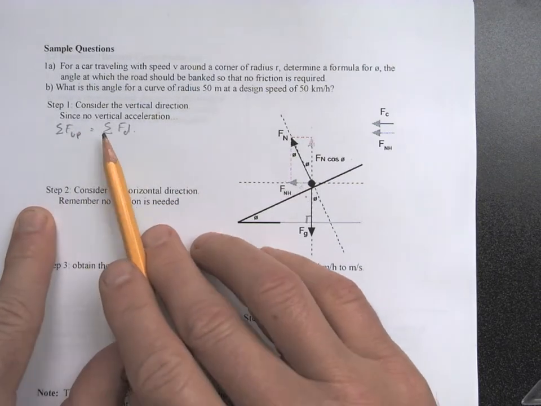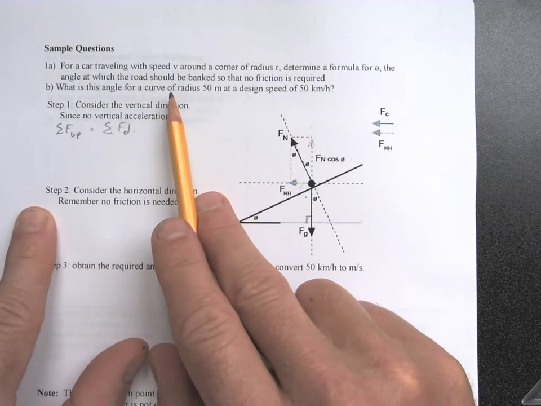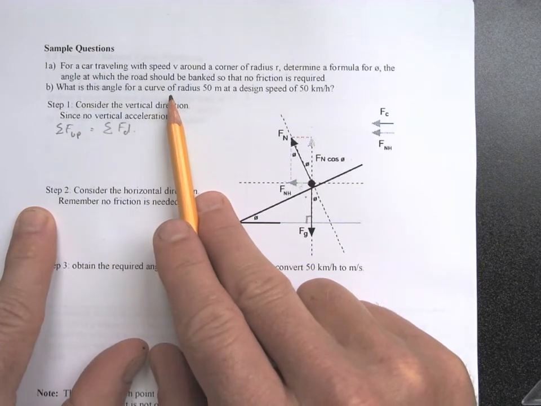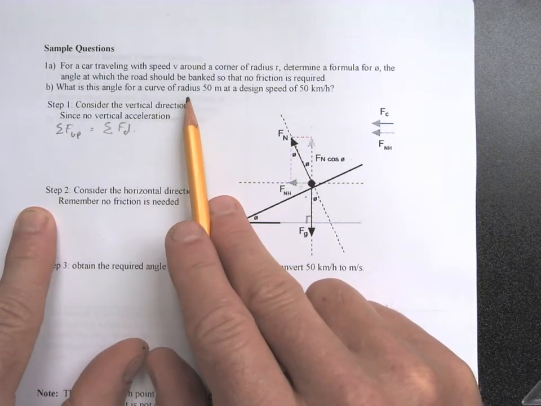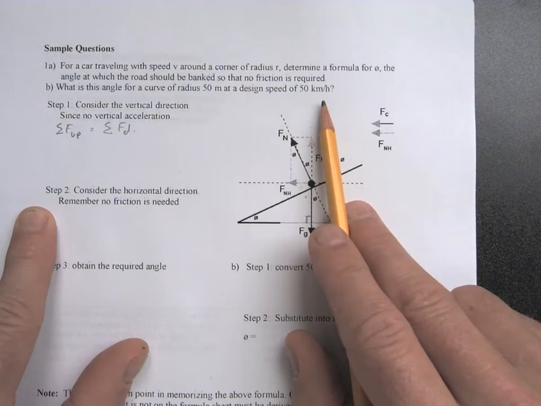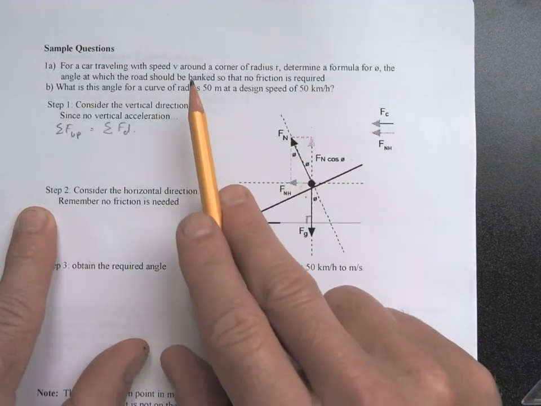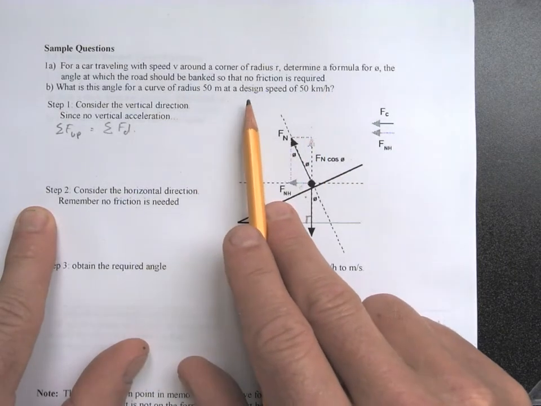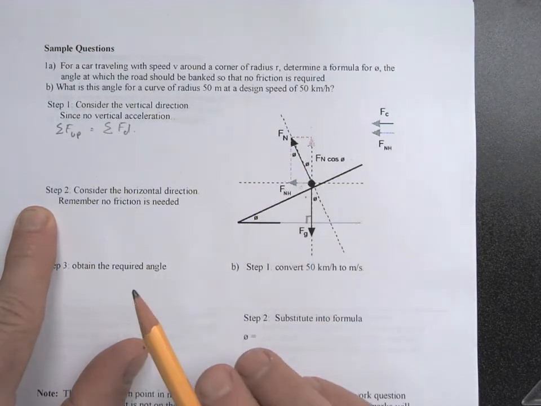Now this question is based on the fact we don't need any friction. So if we're designed to go at 50 kilometers per hour, that means we don't require friction to do it. So this is a somewhat subtle way of saying at the perfect speed or the ideal speed. So this would be case 2 from the previous page.